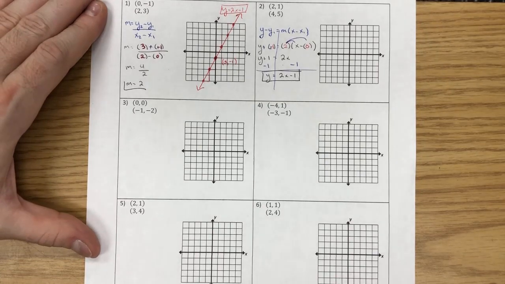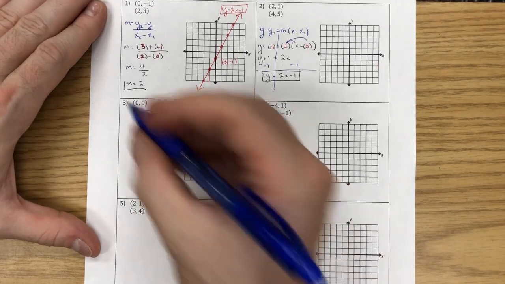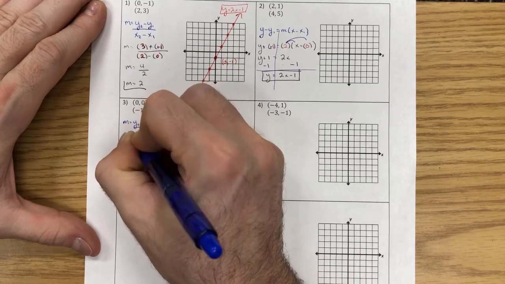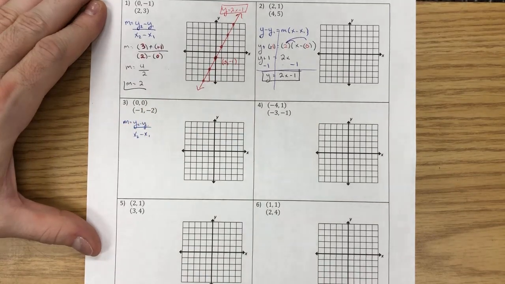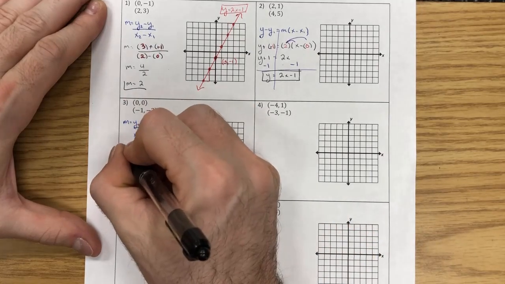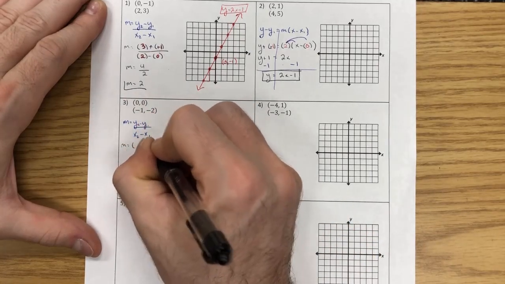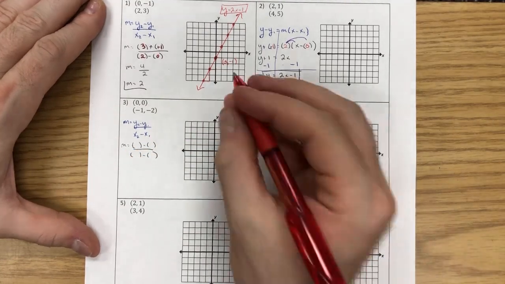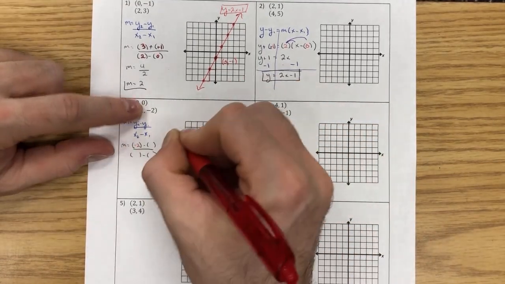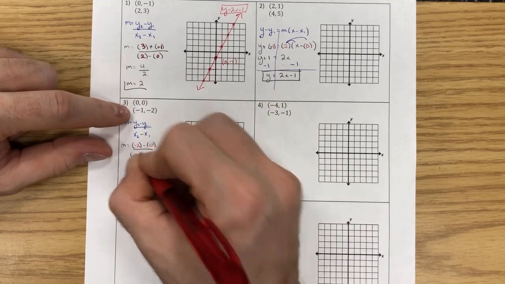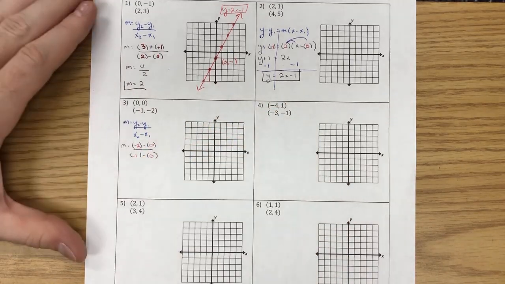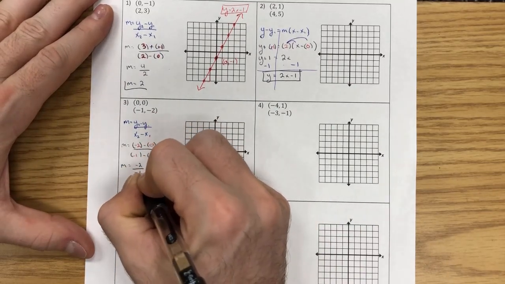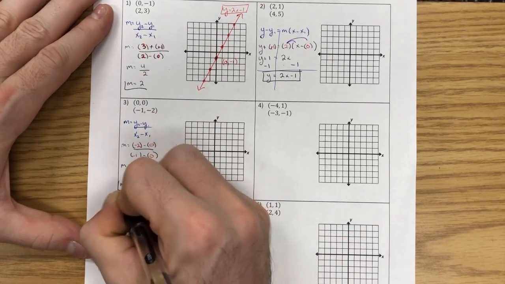Let's try one more of those. We're going to take the formula for slope, so m equals y2 minus y1 over x2 minus x1, and I'm going to fill it in. So m equals something minus something over something minus something. y2 is negative 2, 0, negative 1, 0. So my slope is negative 2 over negative 1. Our slope is 2.